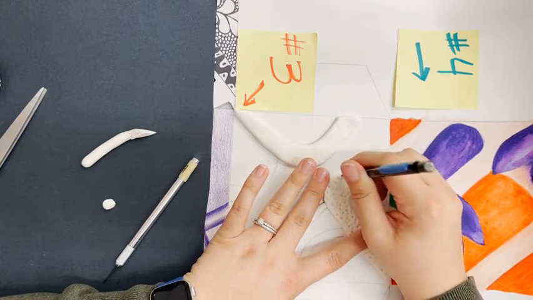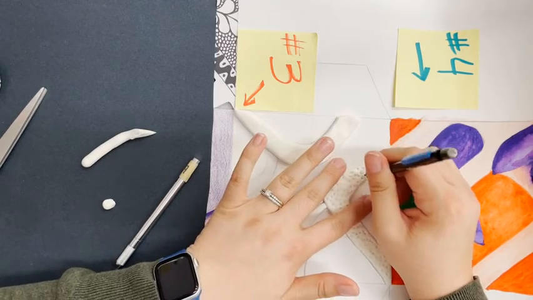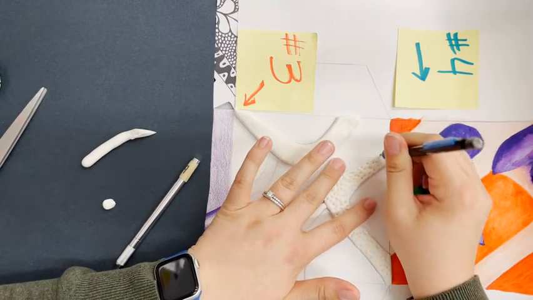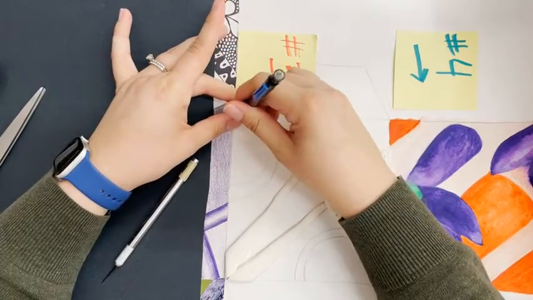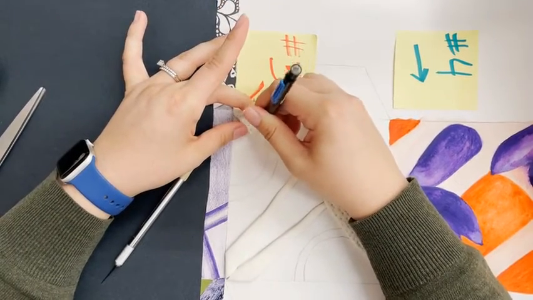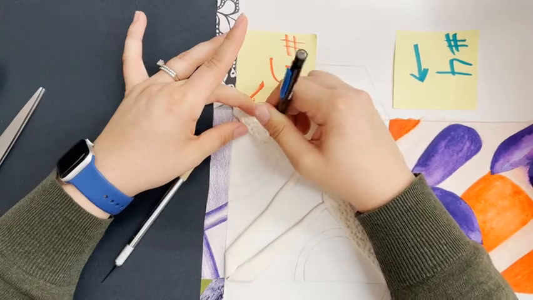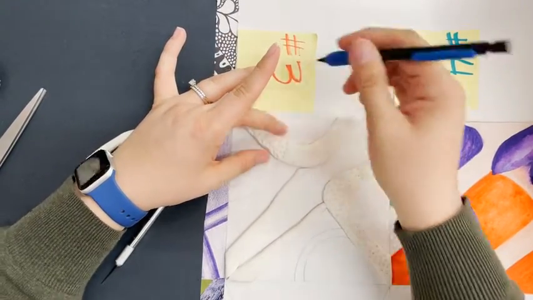So I want it to be different. I want two distinctly different textures. And I want you to think outside the box, be creative and unique. Don't do this specific texture just because I'm doing it. You are more than welcome to come up with your own unique textures.